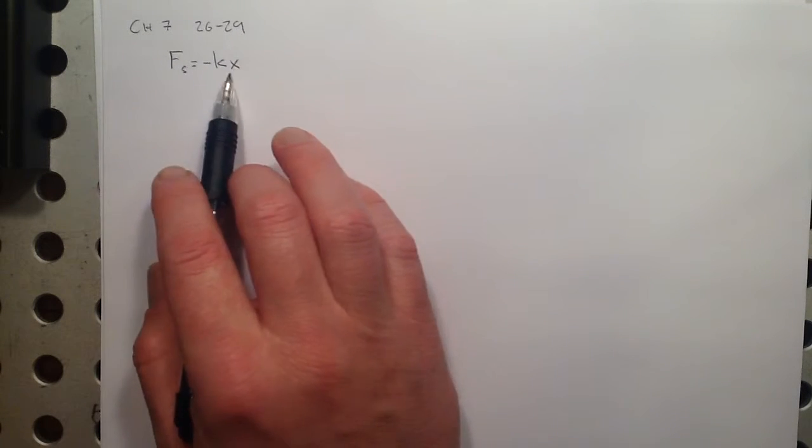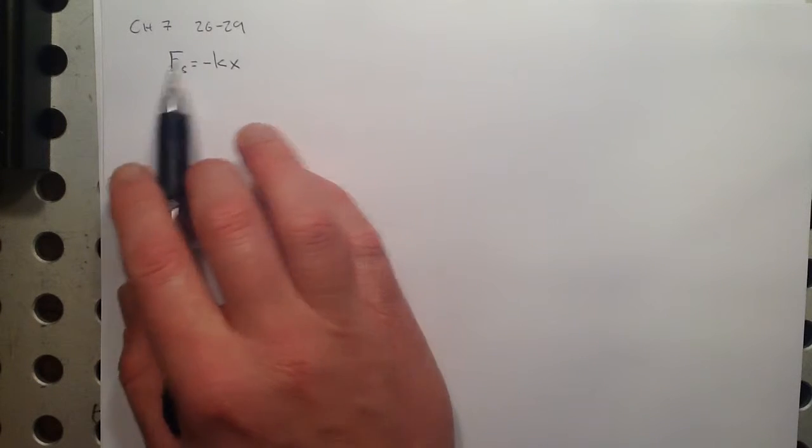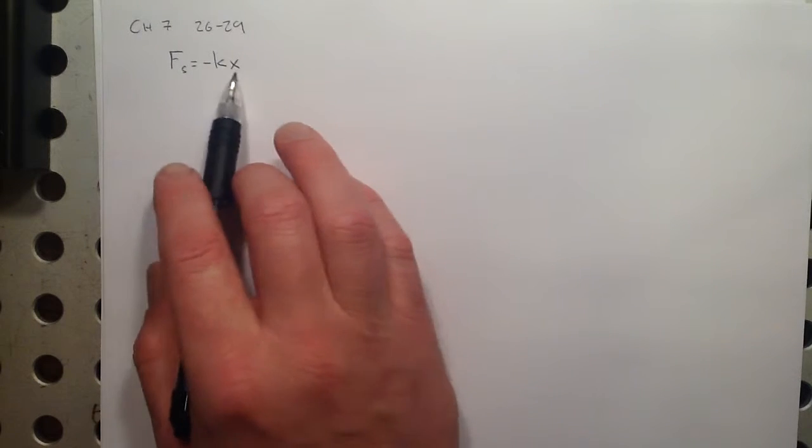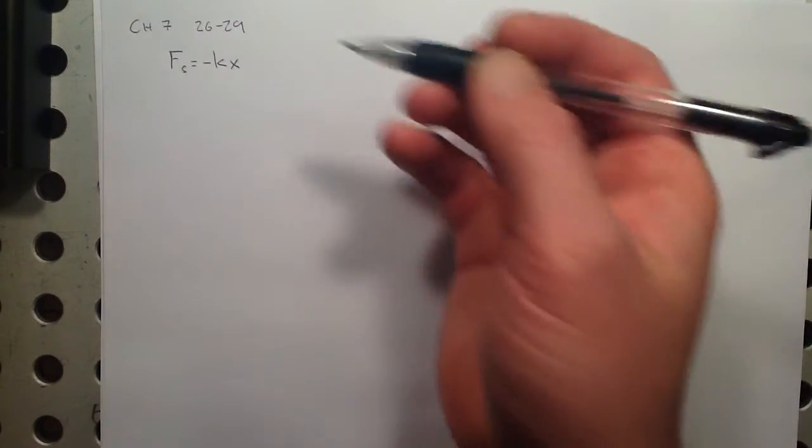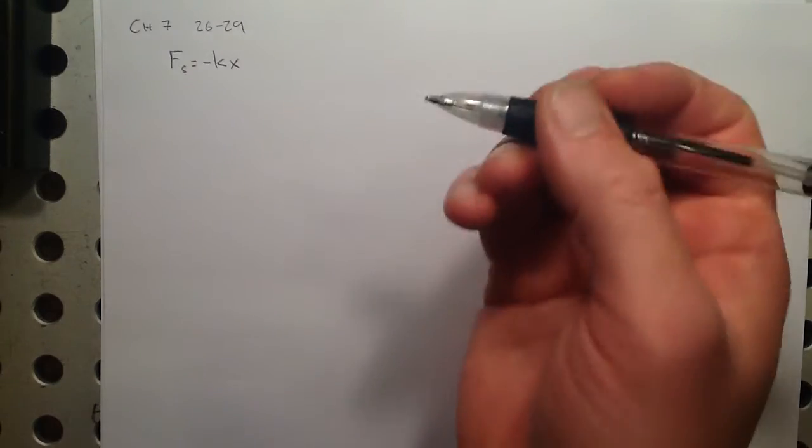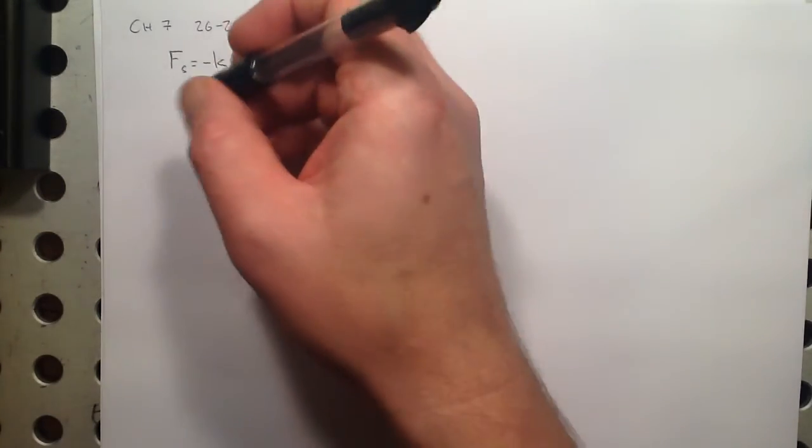So if you find yourself plugging positive numbers in for both of these, it's just because you've ignored the fact that they are different in direction. We could do that often, right? But then you just ignore the negative sign. So that's kind of important. Make sure you don't get twisted up on that.